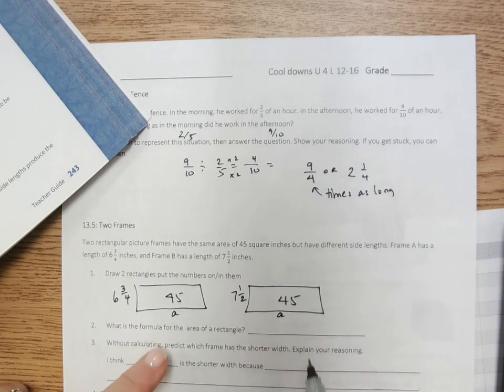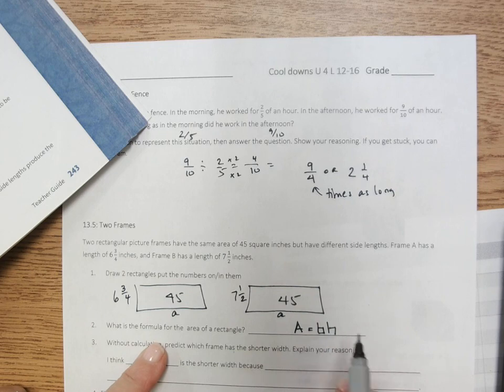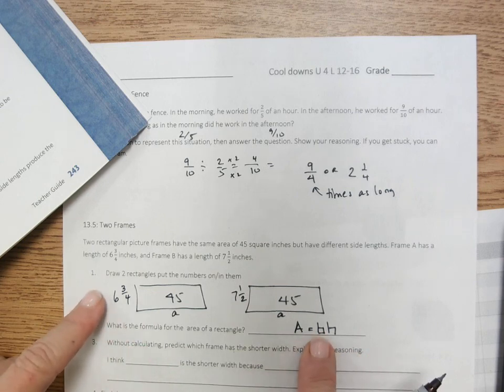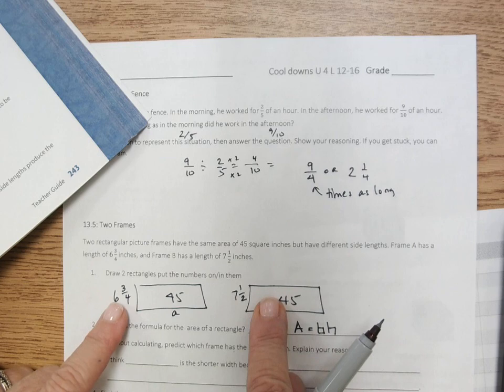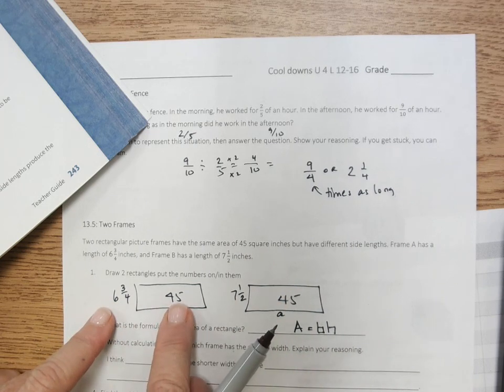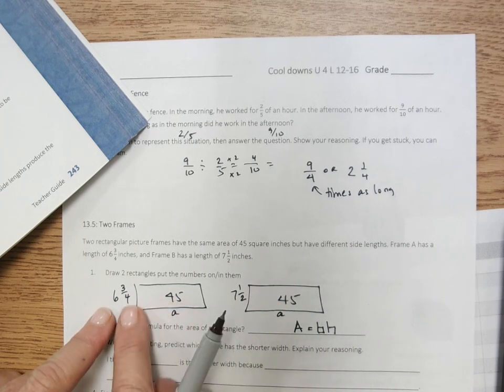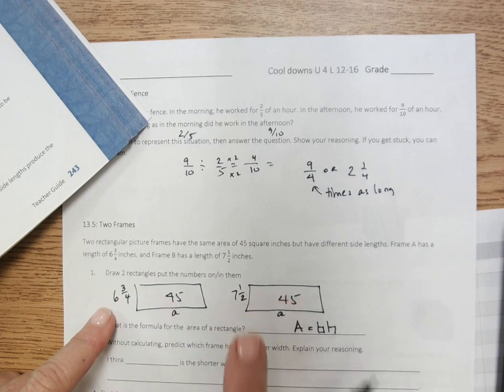What's the formula for the area of a rectangle? Area equals base times height. Without calculating, predict which frame has the shorter width. Explain your reasoning. So I know if I'm going to be multiplying 2 things and getting this, a little times a big, this has got to be a bigger number to get up, and this would have to be a smaller number.